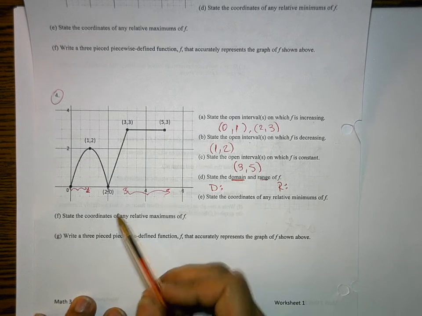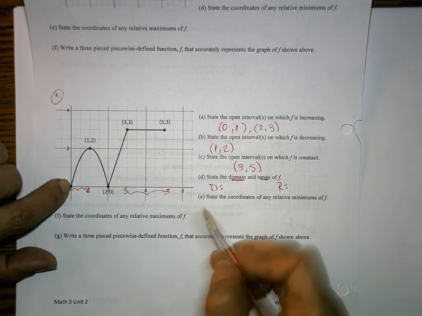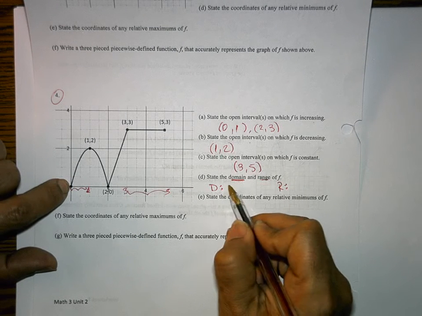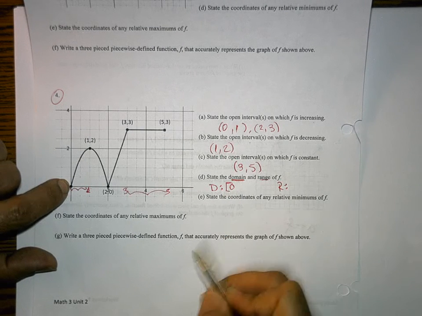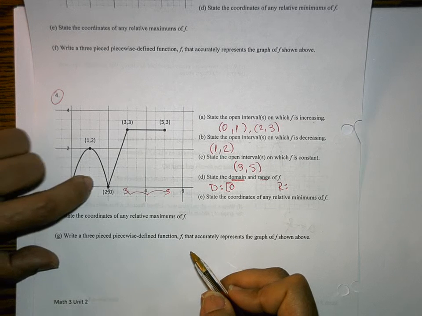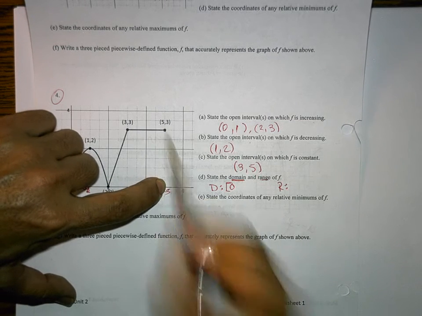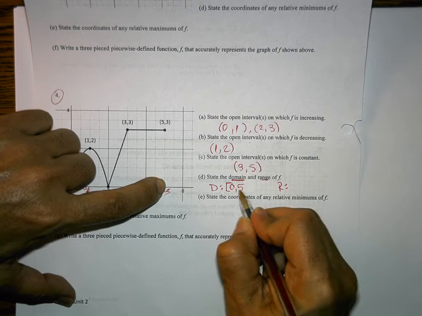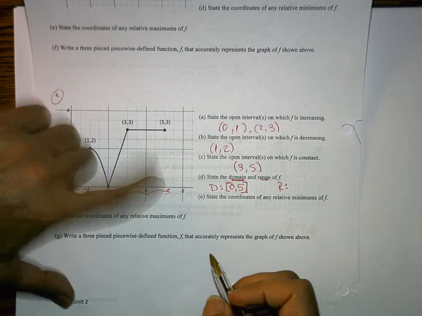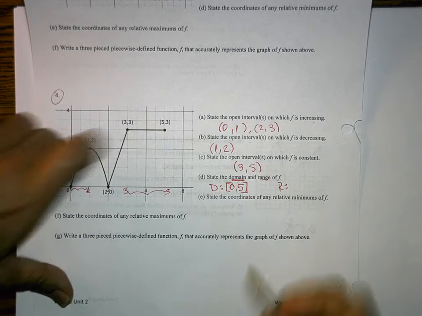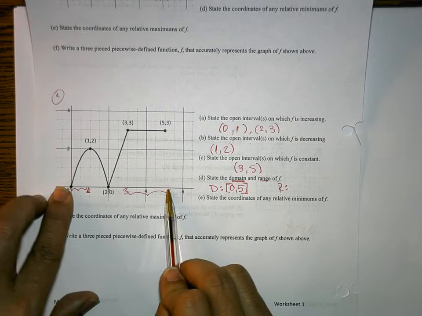So I see that it started at 0, included 0. So I'm going to put a bracket for 0. And I went all the way to 5. There's no arrow, so I am stopping at 5. Included, bracket, because we have a closed dot. So that's the domain. We covered the entire domain of the function.